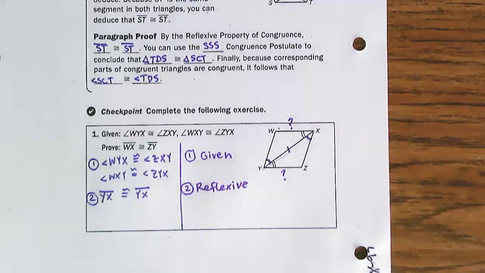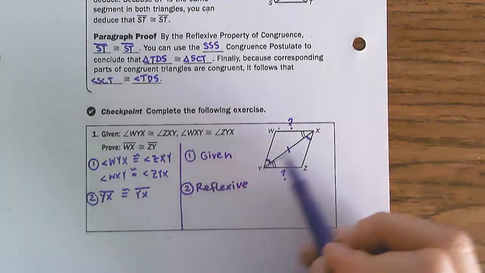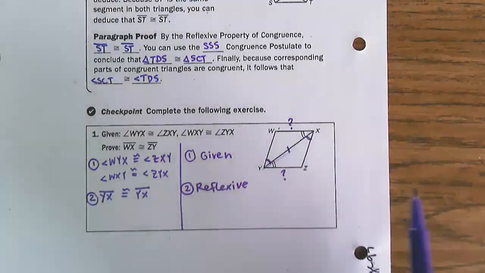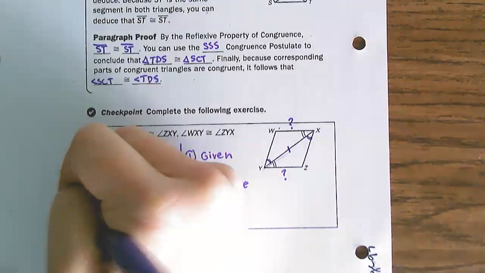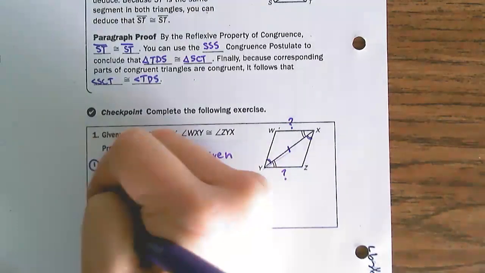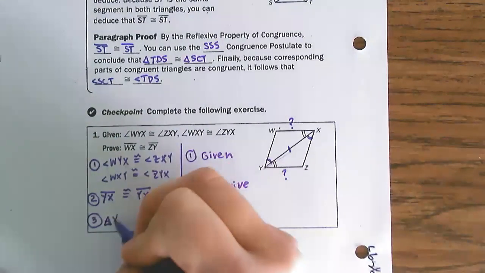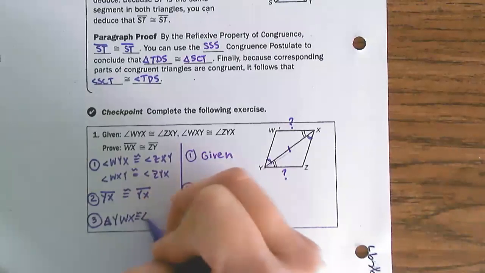Okay, so what property of triangle congruence can we use now? I'm going to start with this single angle, then the side, then the double angle. That's angle, side, angle. Can we find the same thing on the other triangle? Yes. Angle, side, angle. So you can say triangle YWX is congruent to triangle.